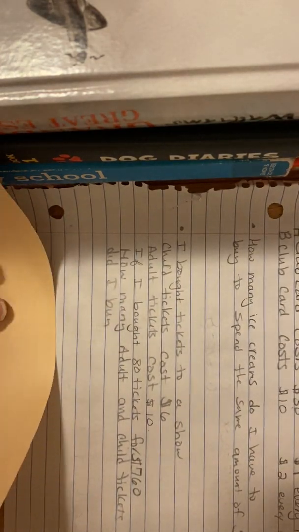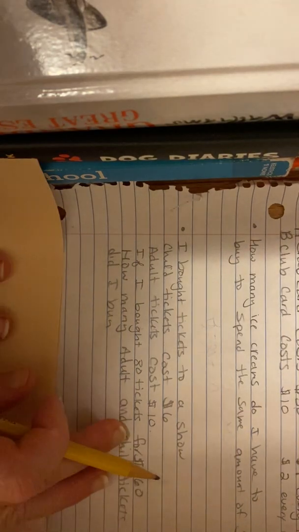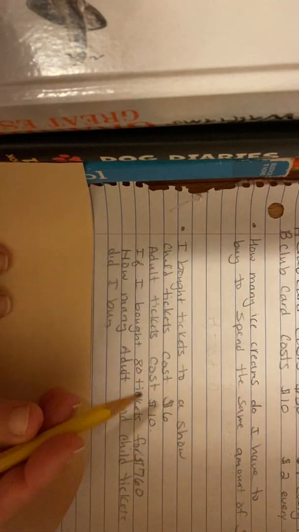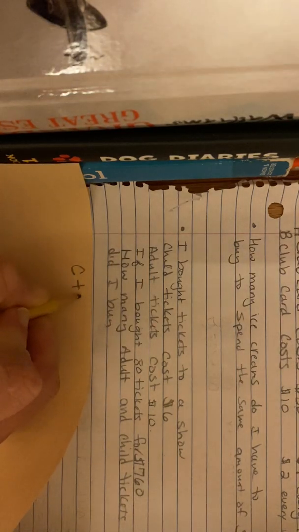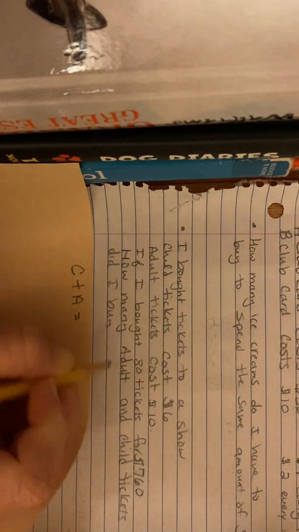All right, when I'm writing these equations, I'm going to slide my paper up. I really like using A and C because then I can figure out exactly what I want with it. Okay, so I have a child ticket plus an adult ticket, and that is going to be 80 tickets. I buy 80 tickets.